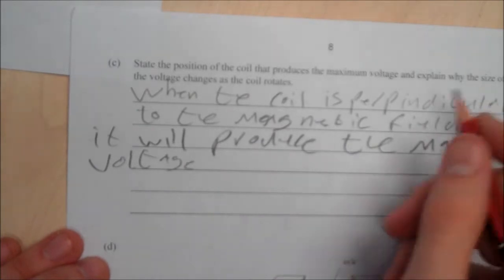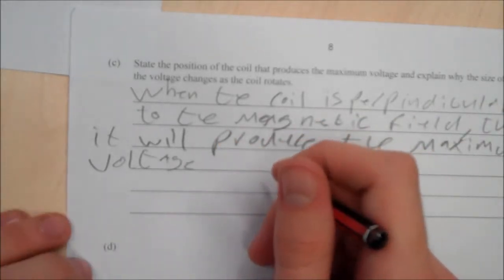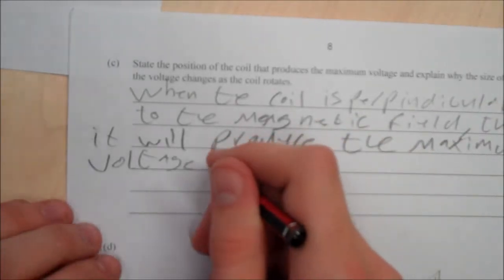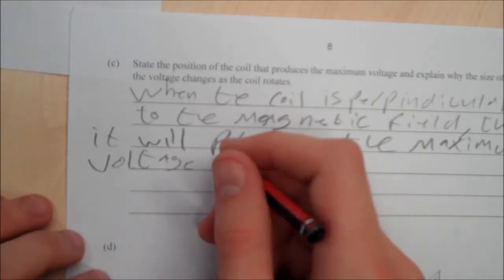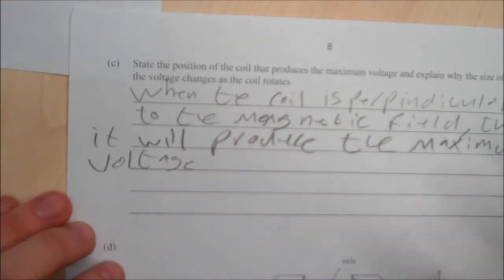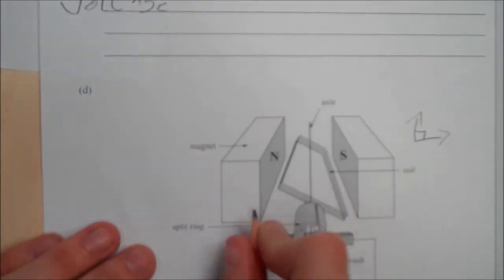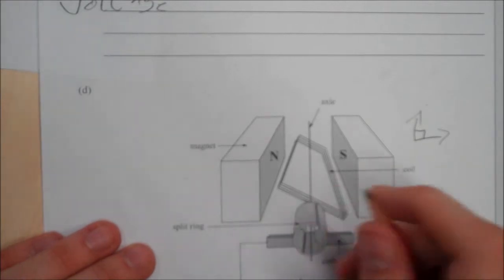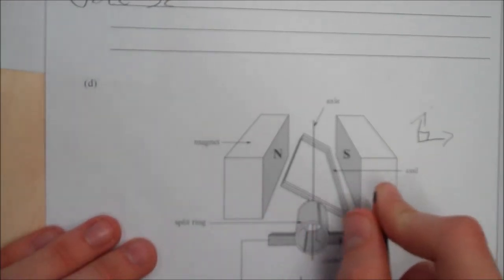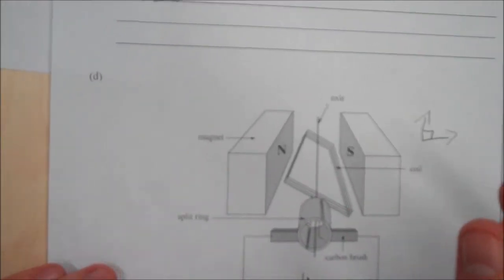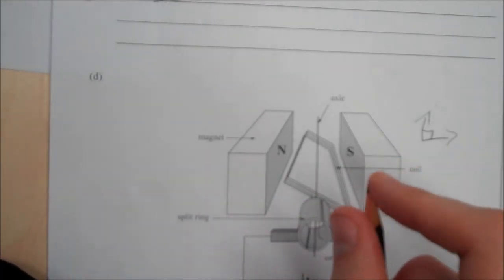Explain why the size of the voltage changes as the coil rotates. So, well, basically, like I said before, when the coil is parallel, there'll be nothing. There'll be no force felt, no voltage generated. And when it's perpendicular, that'll be the maximum.